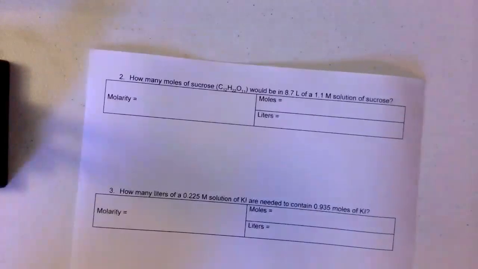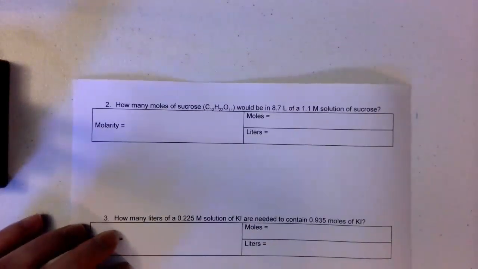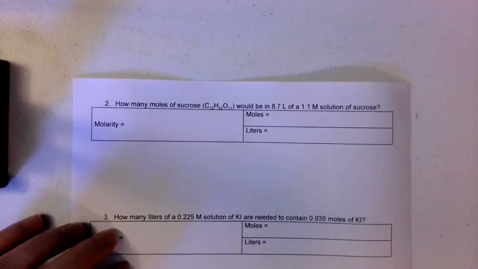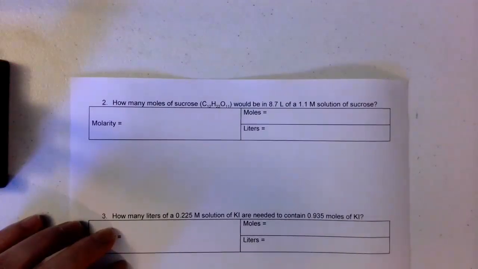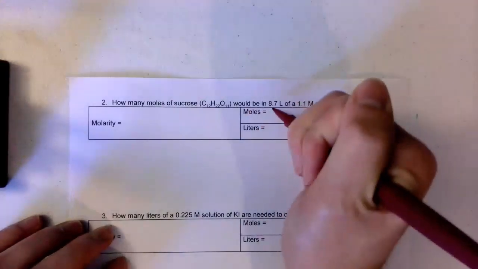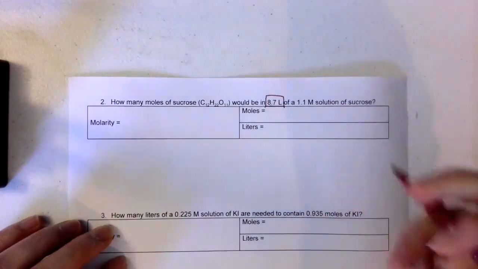Alright, so let's go on to the next one. It says, how many moles of sucrose, and it gives you the chemical formula for sucrose, would be in 8.7 liters of a 1.1 capital M solution of sucrose. Alright, so 8.7 with a capital L here. The capital L stands for liters.